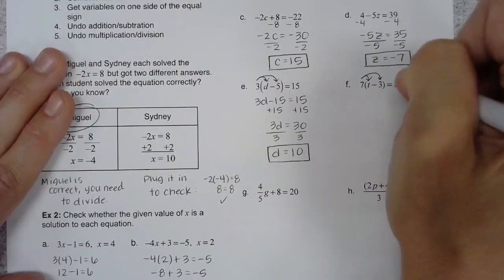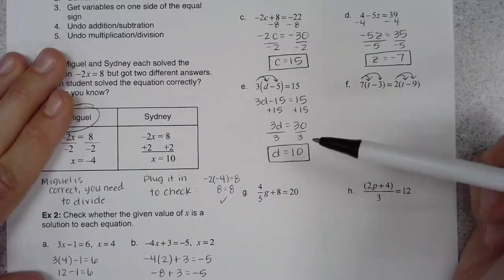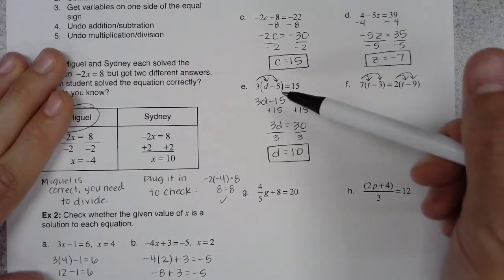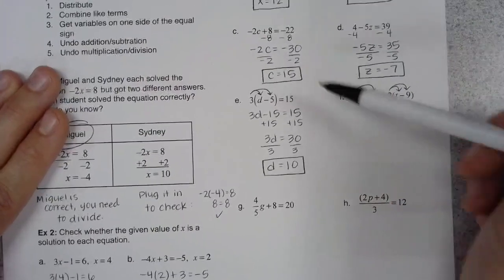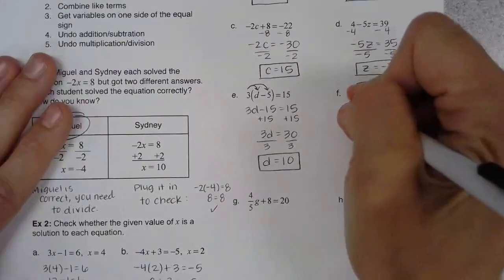Today in the notes, I'm not going back through and substituting in these answers to check on every problem, but remember, like in the example of a test, you could always go back and put the 10 here, or in a different problem go back and put the value of the variable in and check and make sure that you got the right answer to the question.